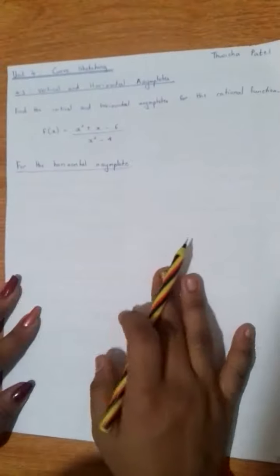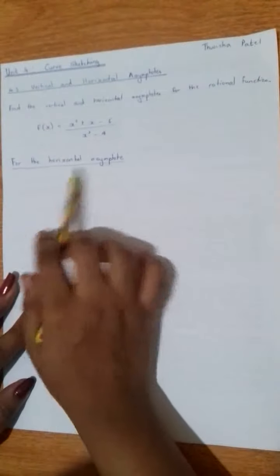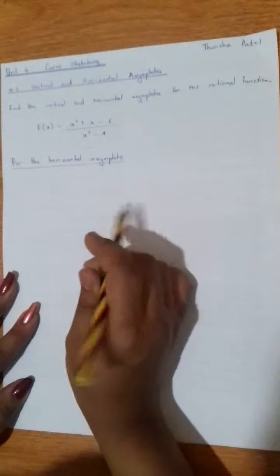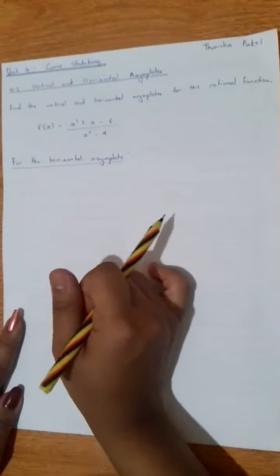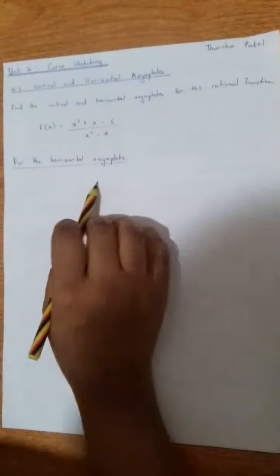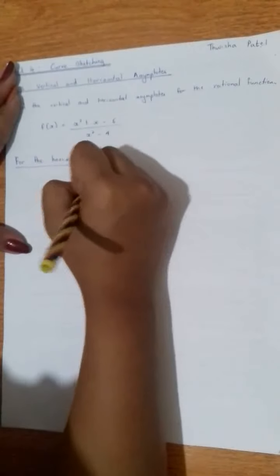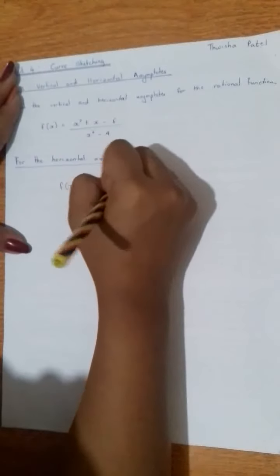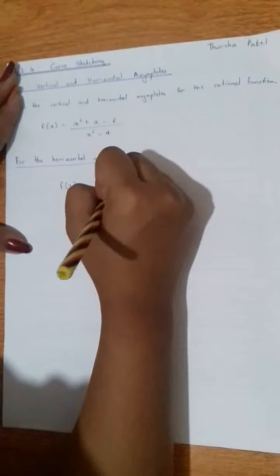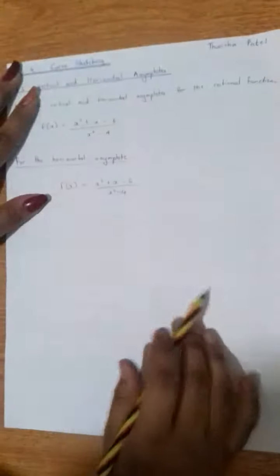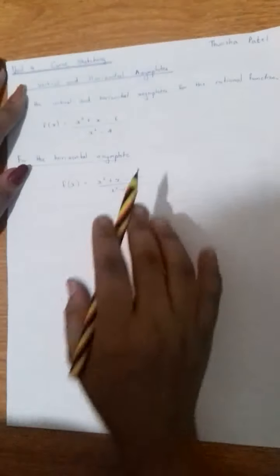First we're going to look at how to find the horizontal asymptote. It includes limits as well. Let me write down the function again. So here we've written down the function again.